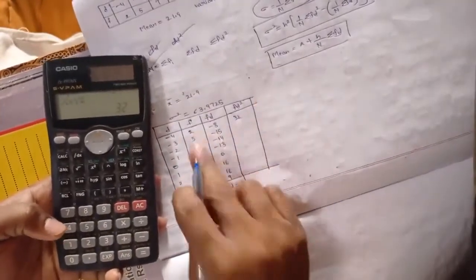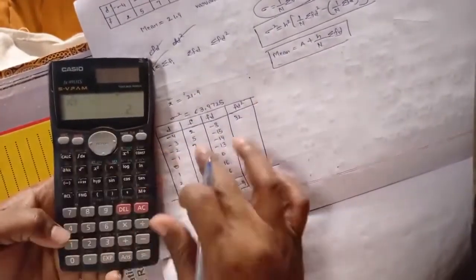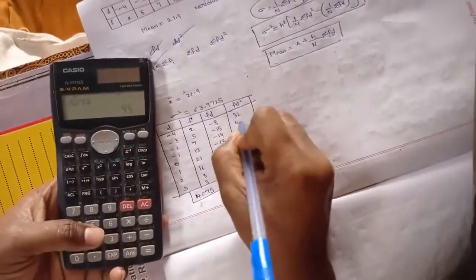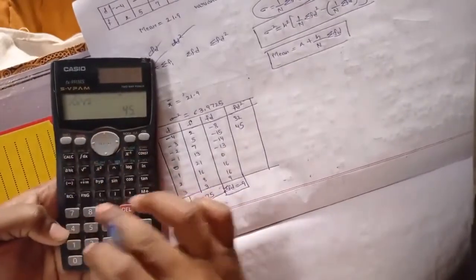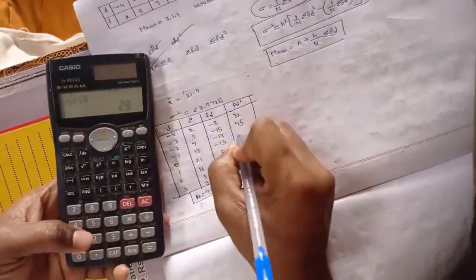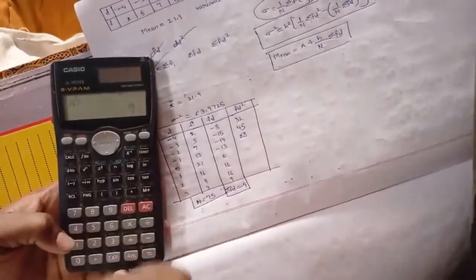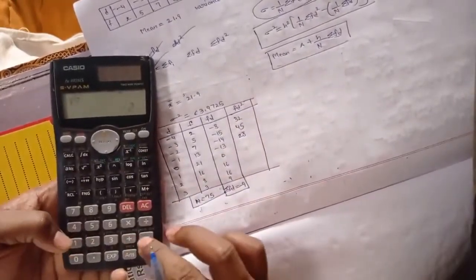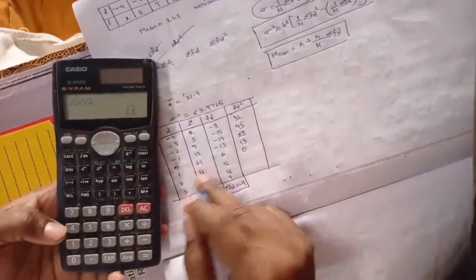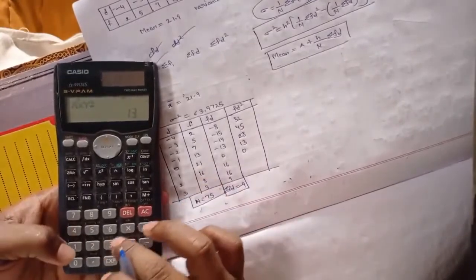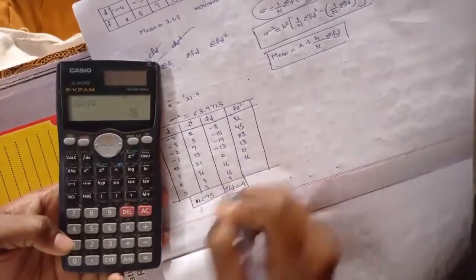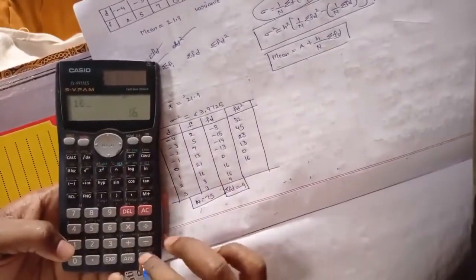So don't get confused, we are taking f first and later going with the d square value. 5 into 9 is 45. Next 7 into 4 is 28. 13 into 1 is 13. Here it will be 0. Next 16 into 1 is 16.